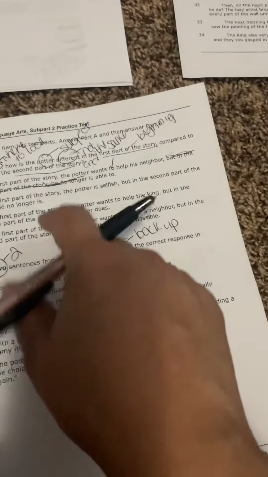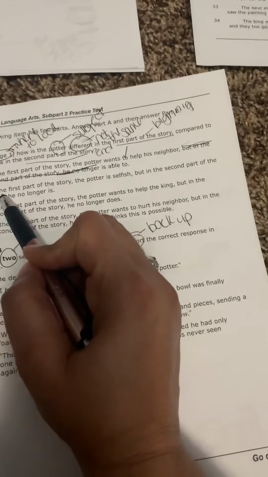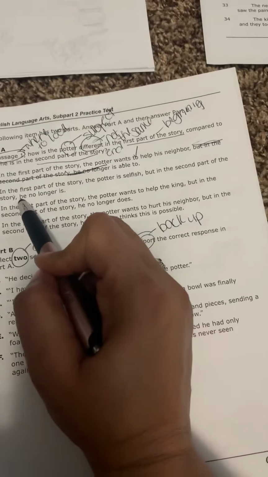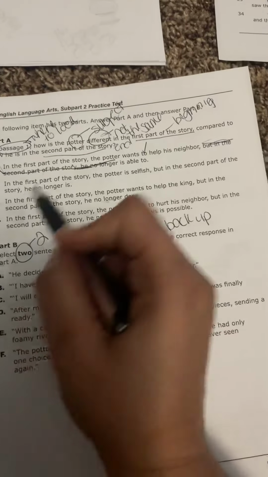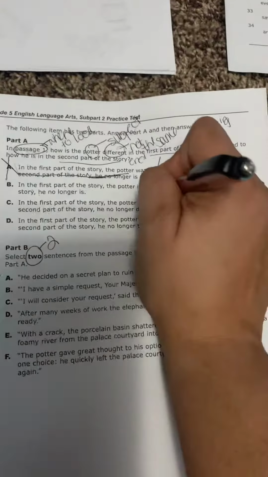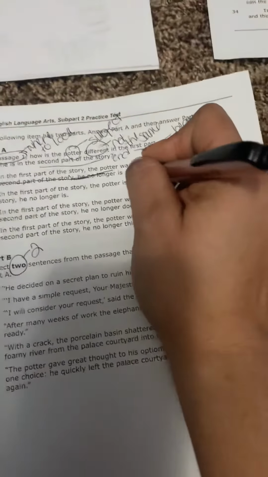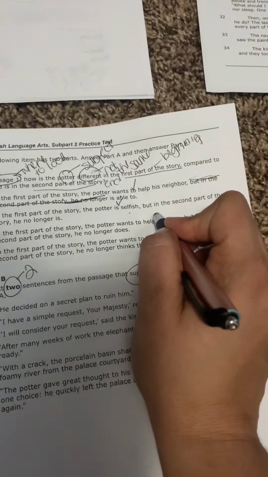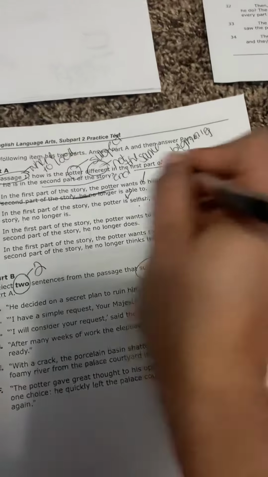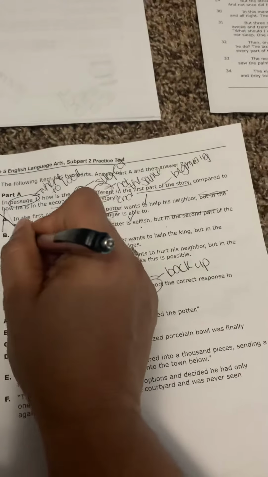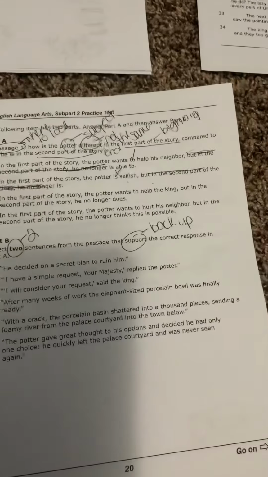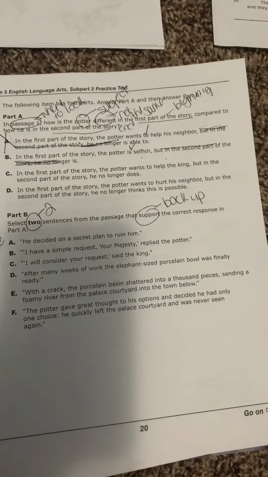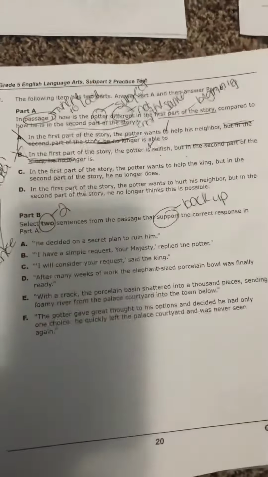So we got to eliminate A because that second part is incorrect. In the first part of the story, the potter is selfish, but in the second part of the story, he no longer is. So in the first part of the story, yes, he is selfish and he's very jealous. So that part is correct. But in the second part, he's no longer jealous. Nope, that's incorrect because the potter was jealous the entire time. He was selfish the entire time. His whole plan was to ruin his neighbor. So that one's incorrect also.